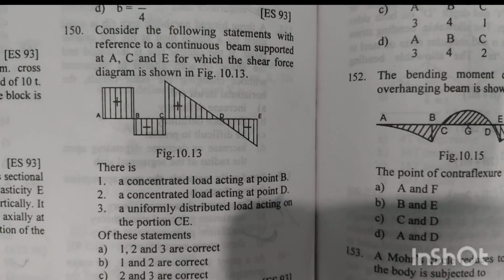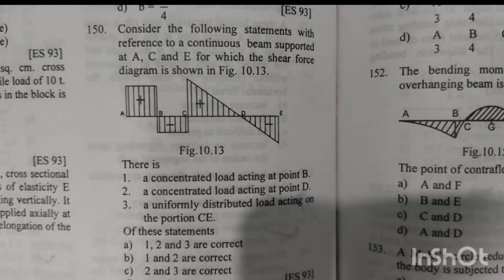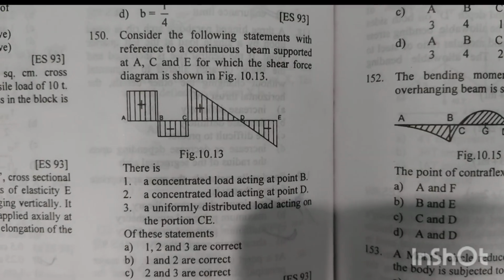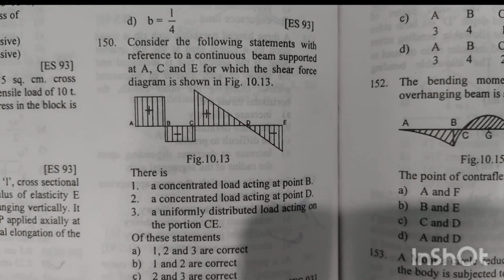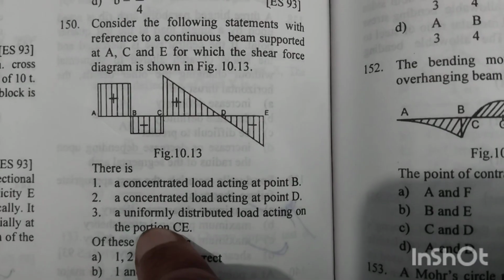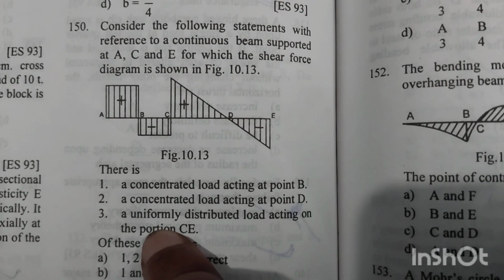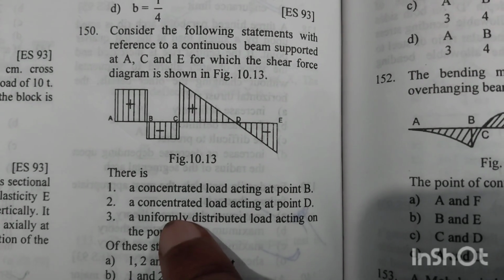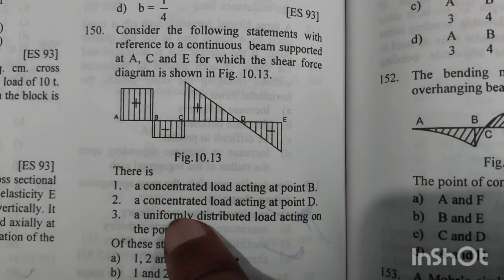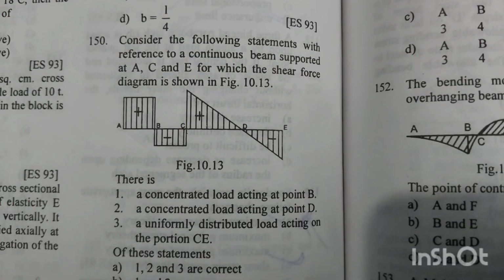Question number 150. Consider the following statements with reference to a continuous beam supported at A, C and E for which the shear force diagram is shown in the figure 10.13. If there is vertical jump in shear force diagram, that means there is point load. Okay, and if the sloping straight line is there in shear force diagram, that means there is UDL in that portion, and if there is curved line in shear force diagram, then UVL load is there.